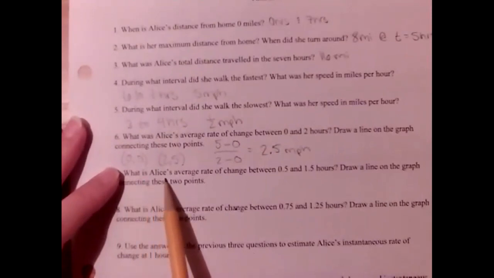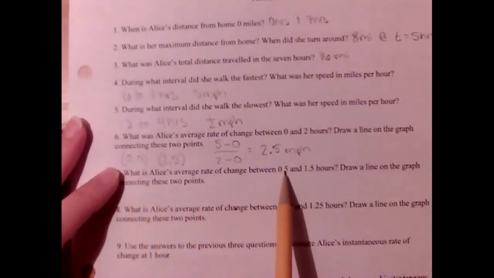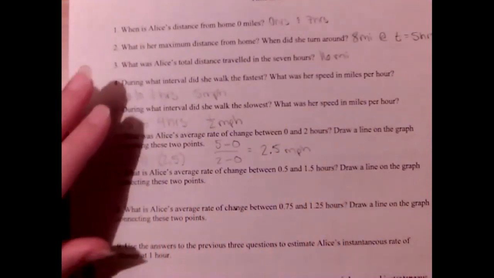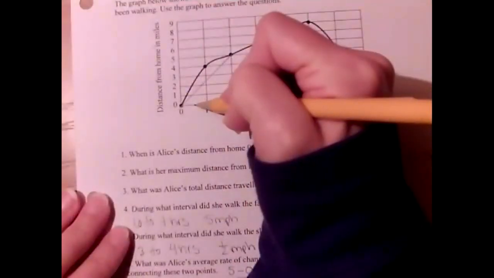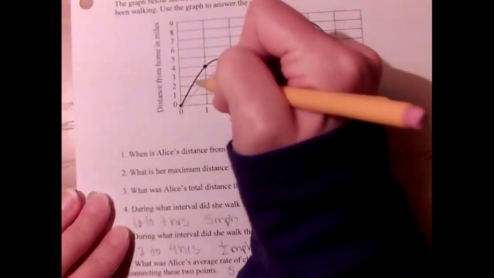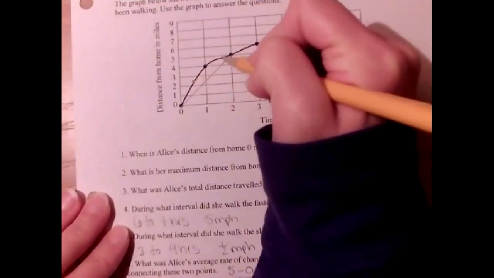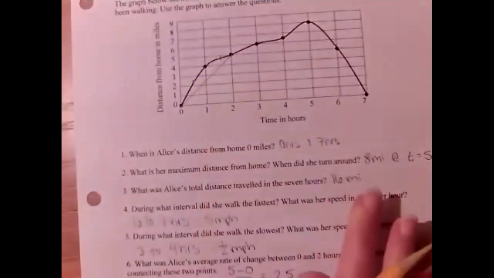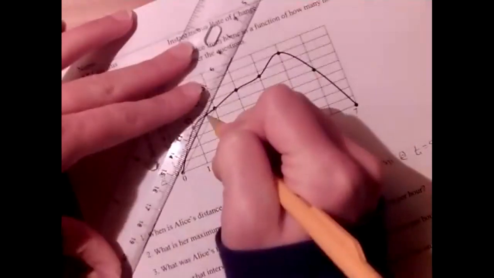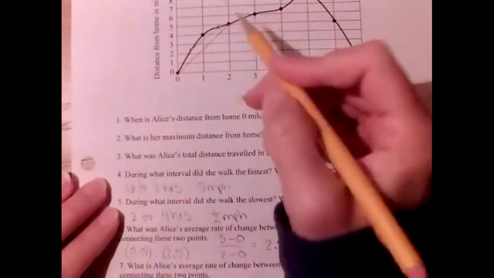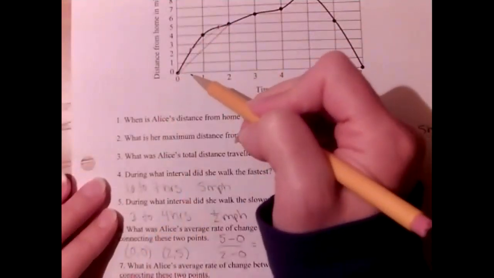Number 7, what is Alice's average rate of change between a half an hour and an hour and a half? Draw a line connecting those 2 points. So half an hour would be right about here. And 1.5 would be right about here. So let me connect those. And so do you see how those slopes are different? They are not exactly parallel. Our first point is a half, and then we'll call that 2.5.